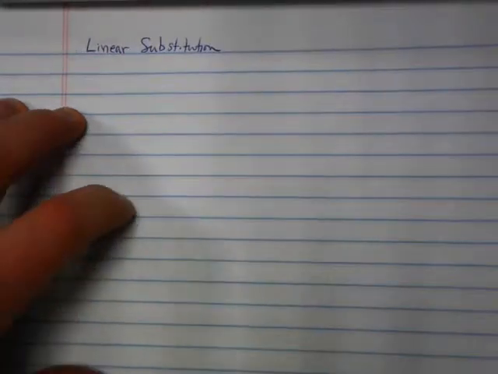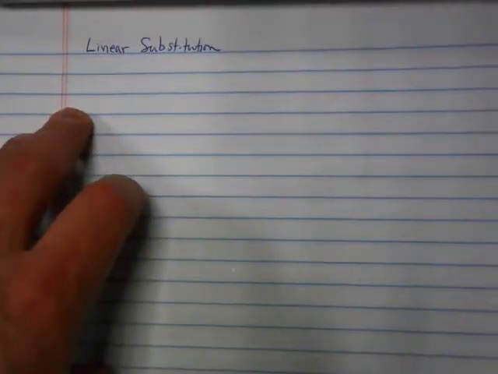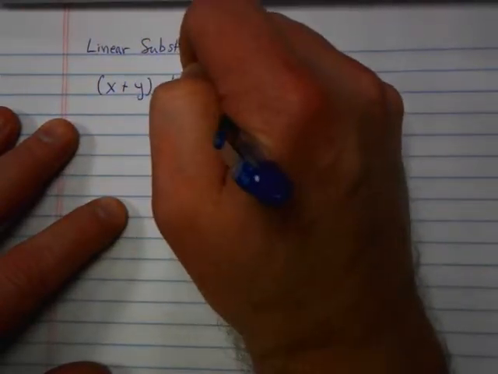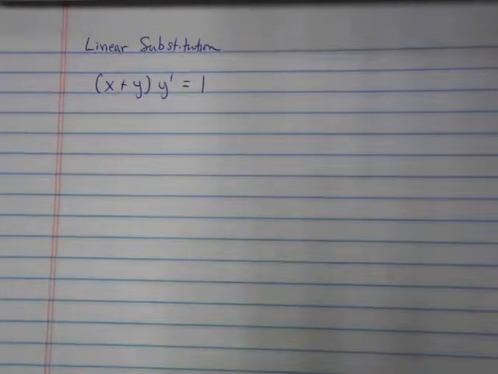All right. The next kind of equation we have are called linear substitution. These are going to look like this. You might have x plus y, y prime equals 1. This is number 18 out of the book.